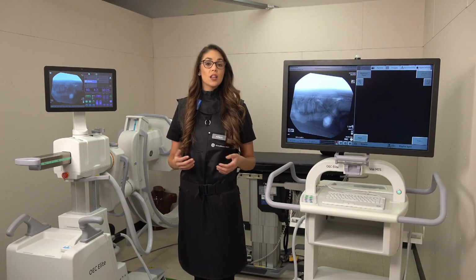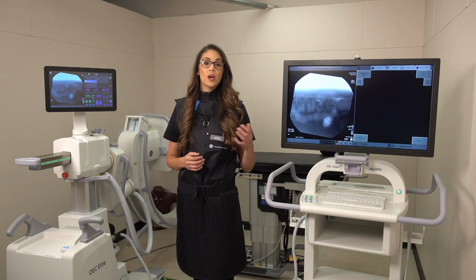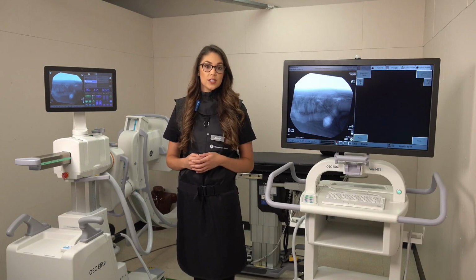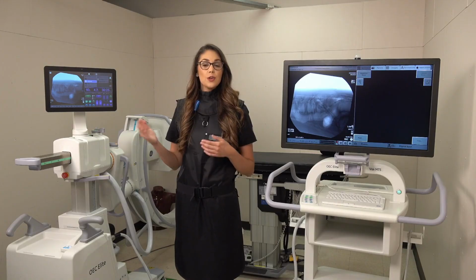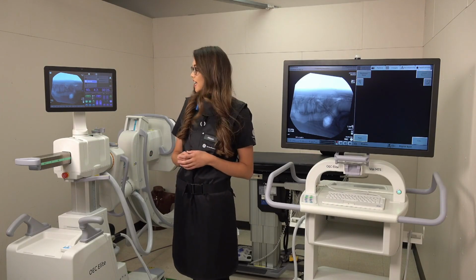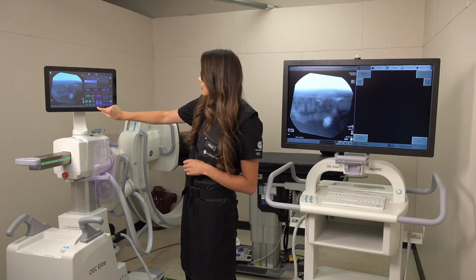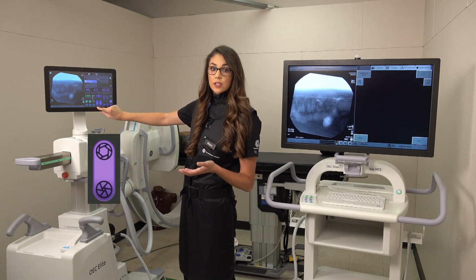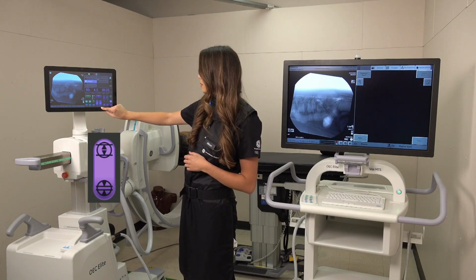We have two collimation tools for you to choose from: dual leaf collimators or iris collimators, otherwise known as linear collimation or circular collimation. You can find these on our touch control tablet right at the bottom here. On the left-hand side, you have your circle or iris collimation, and on the right you have your dual leaf collimators or your linear collimation.